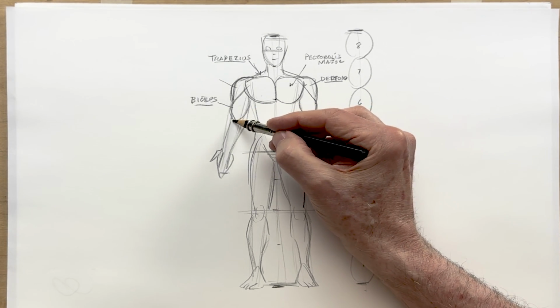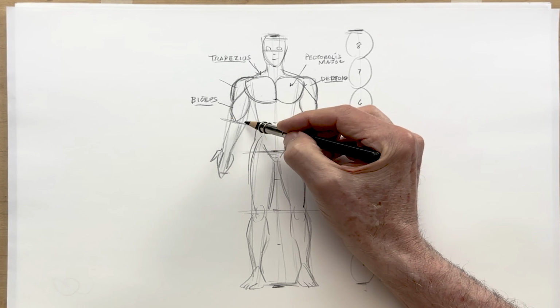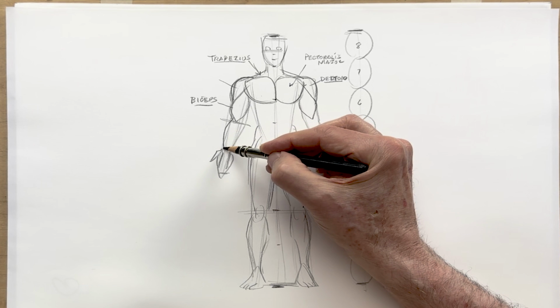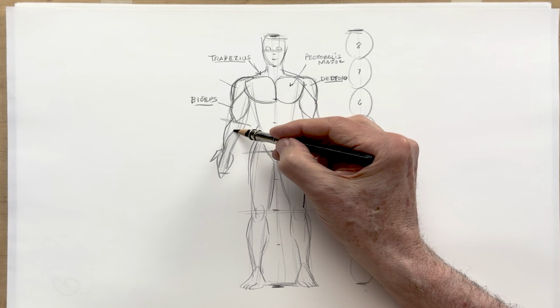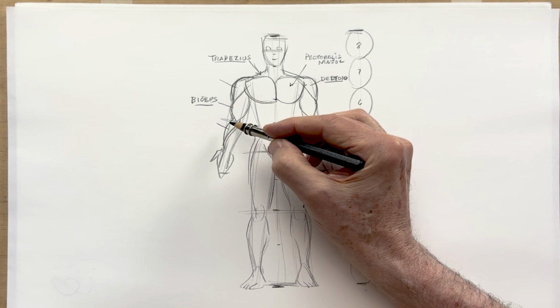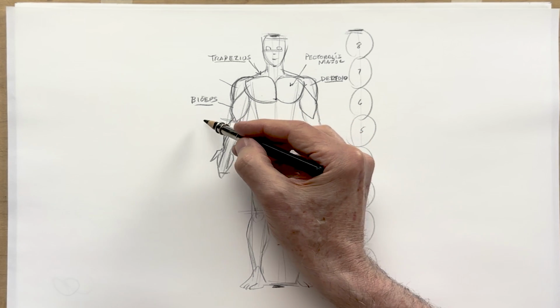Coming off of right there is where the elbow is on the other side. The muscles that divide the lower arm. This muscle right here is the brachioradialis.